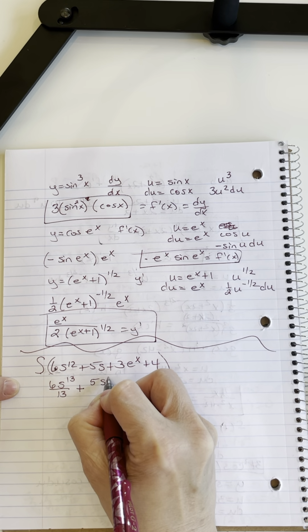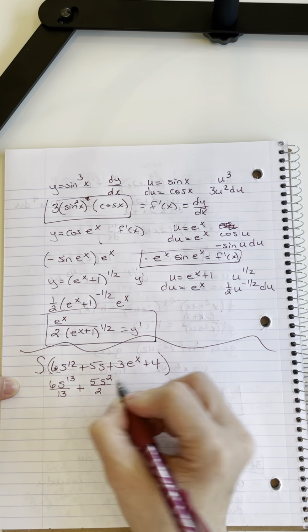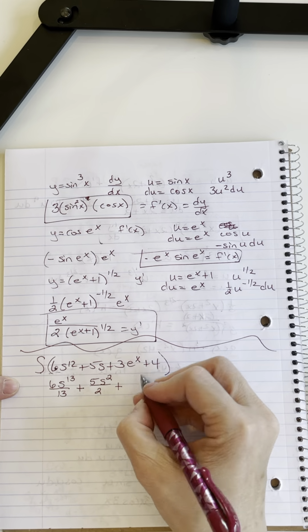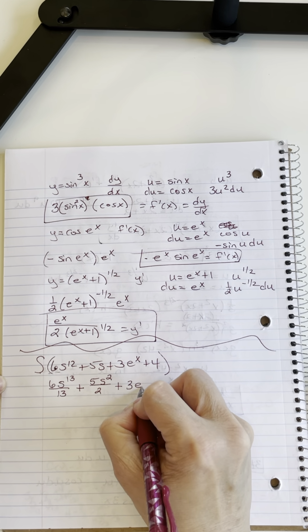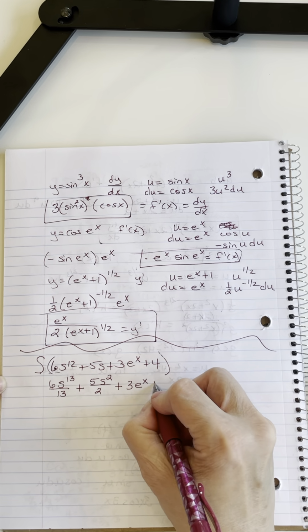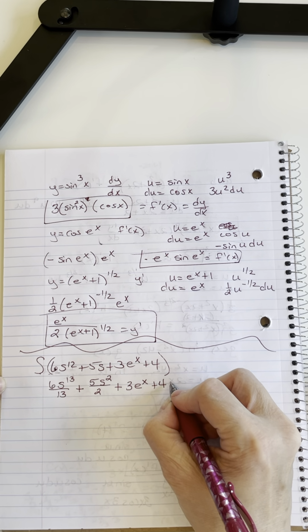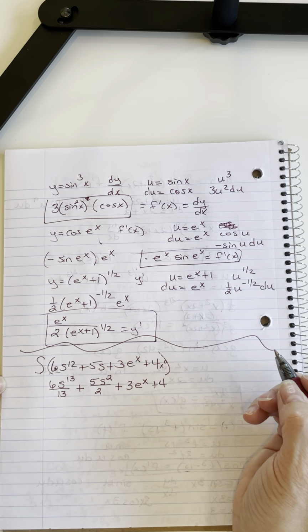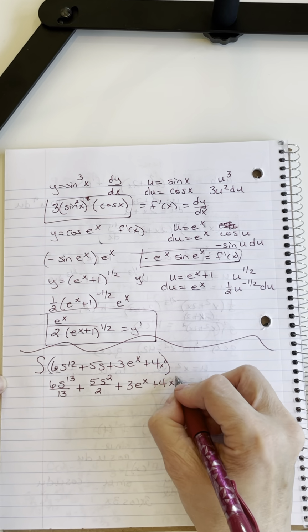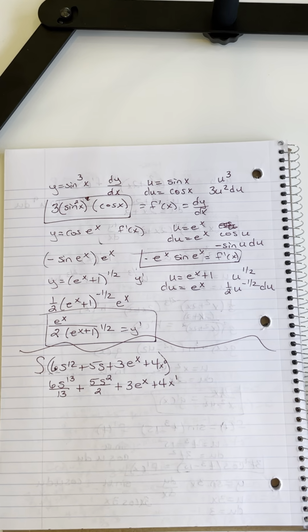Add the 1, that makes it s squared, dividing by that same thing, plus the 3 is there, and the e to the x is still e to the x, and the 4 goes to, because it's implying an x to the 0 that wasn't there, so when I add 1 to that, I get 1. When I divide by 1, it still remains the same.